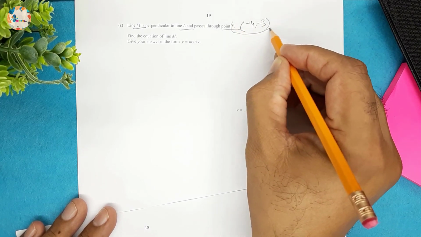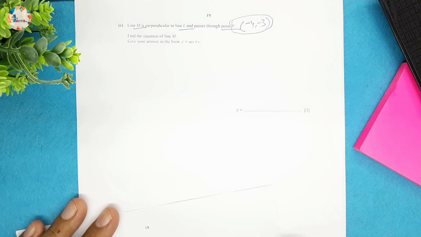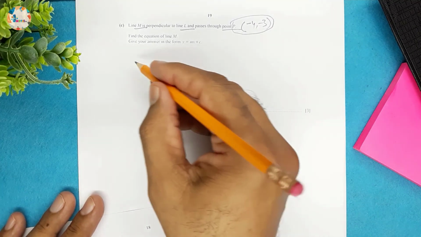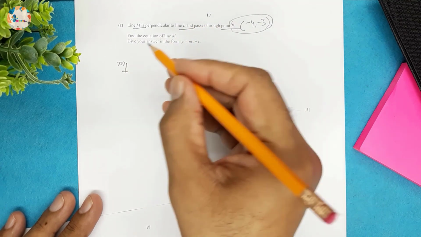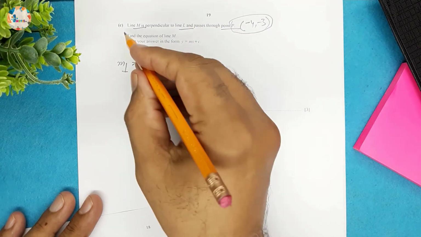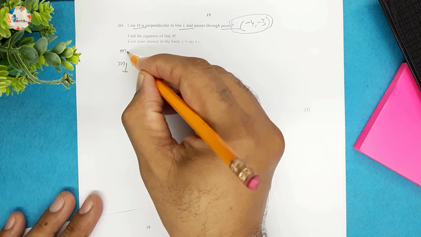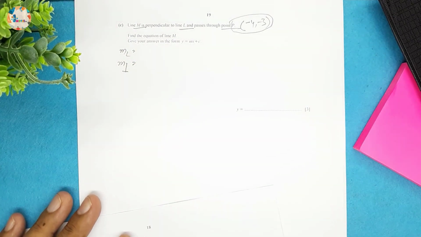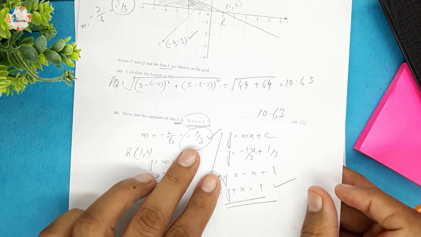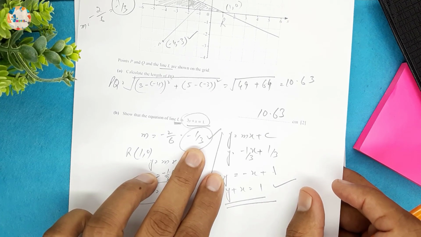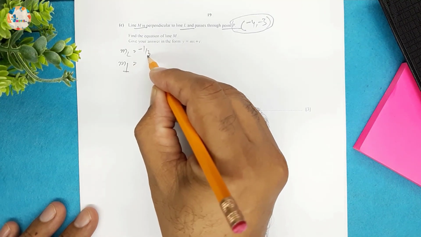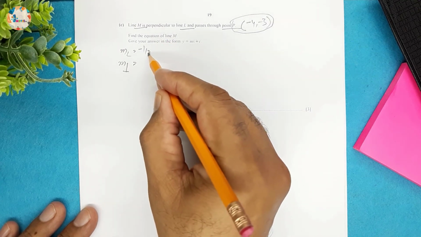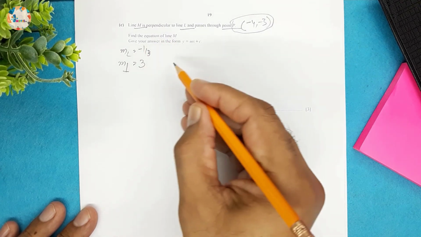Basically these are the coordinates for this P. Find the equation of M. So we will write the gradient of the perpendicular will be equal to, the gradient of L is what? Gradient of L is minus 1 over 3, we have calculated that. And the gradient of the perpendicular will be the reciprocal and change sign. So this will be 3.